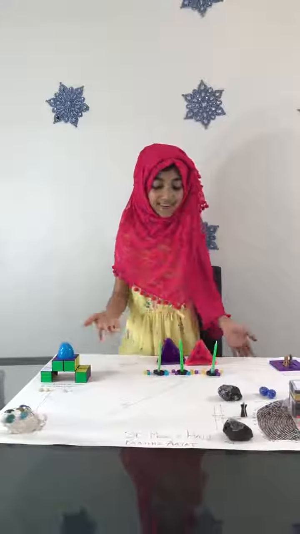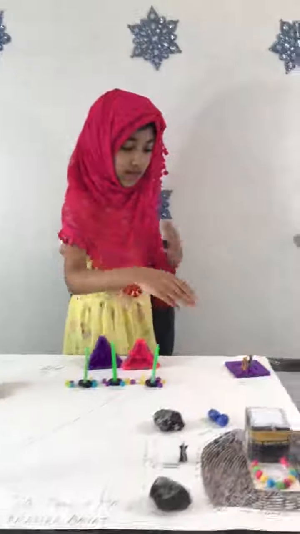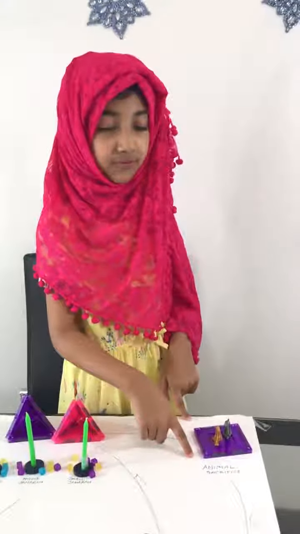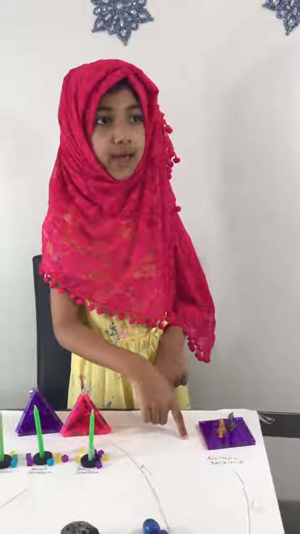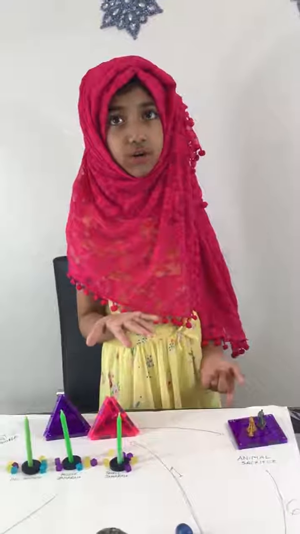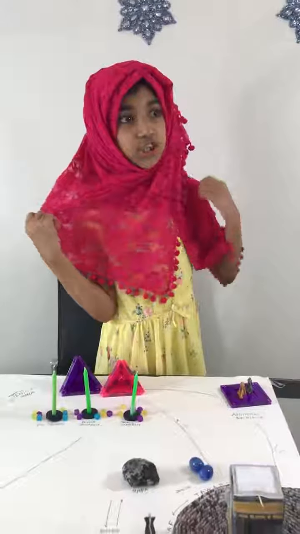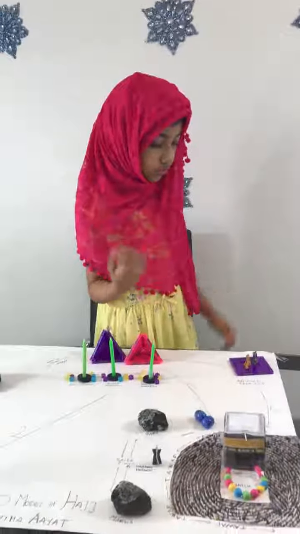Right. So from there, in Mina, when we sacrifice the animals, we can also change the dress of Ihram if we want. Men change the dress of Ihram, but women can also do it too.